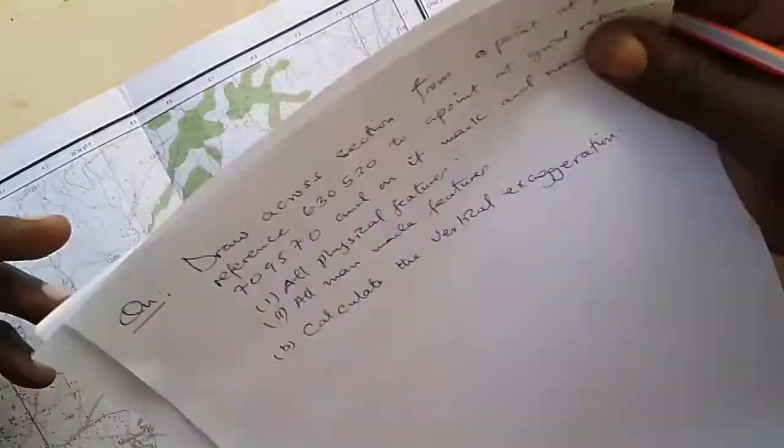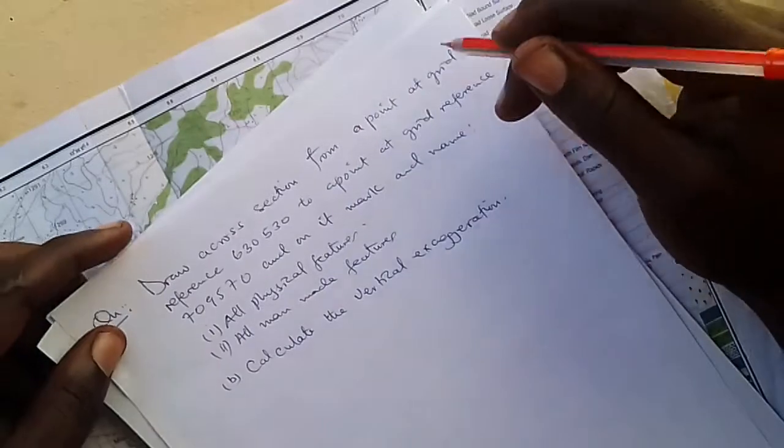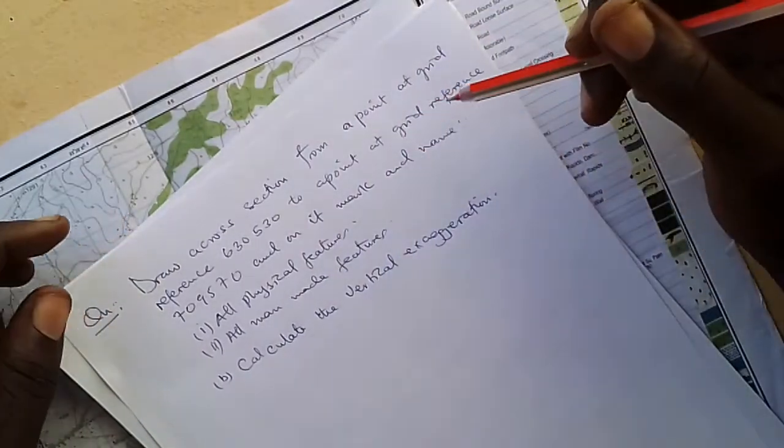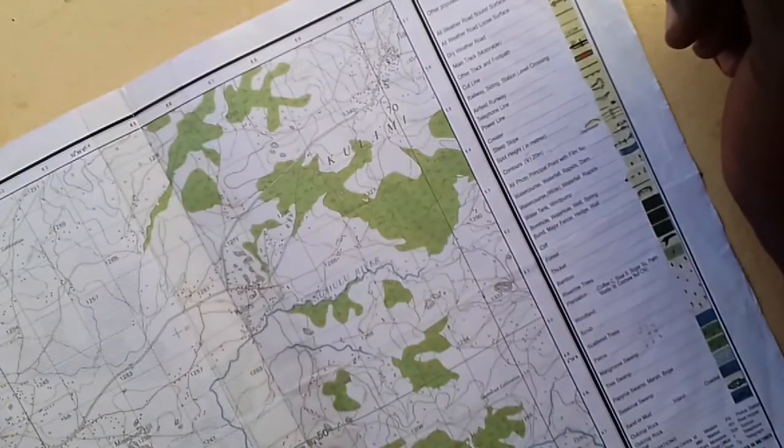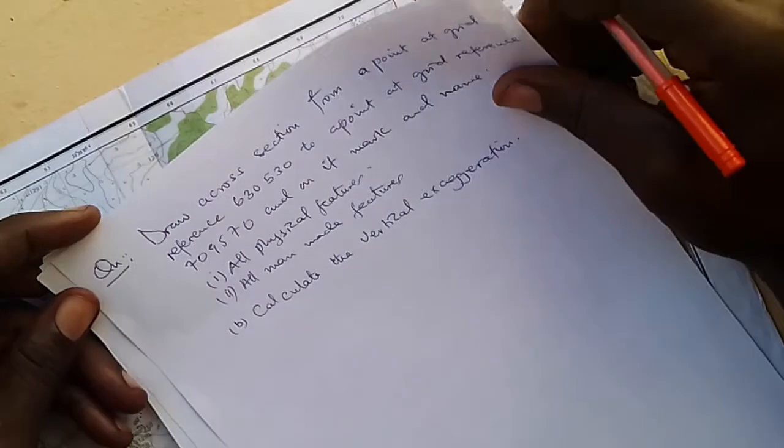We have a sample question here. We are going to draw a cross section. We have the map extract here, which is of Malampaka. We are going to use it to see how we can draw a cross section.